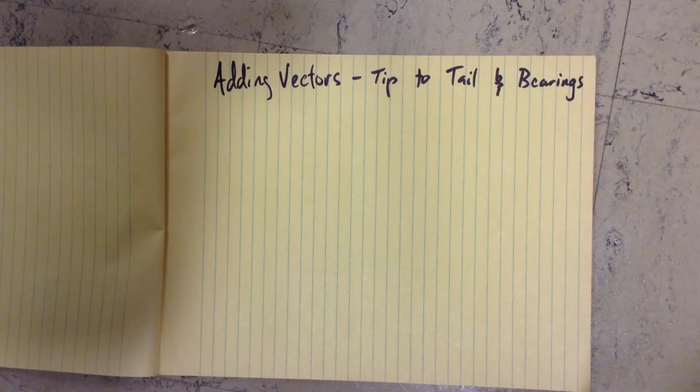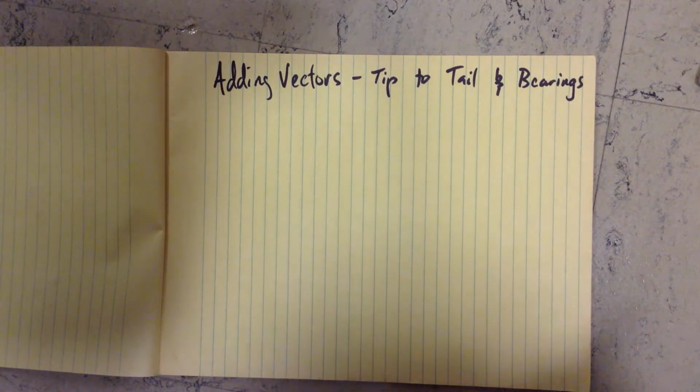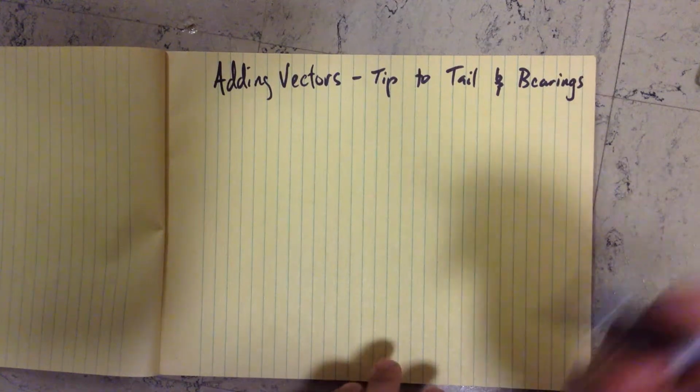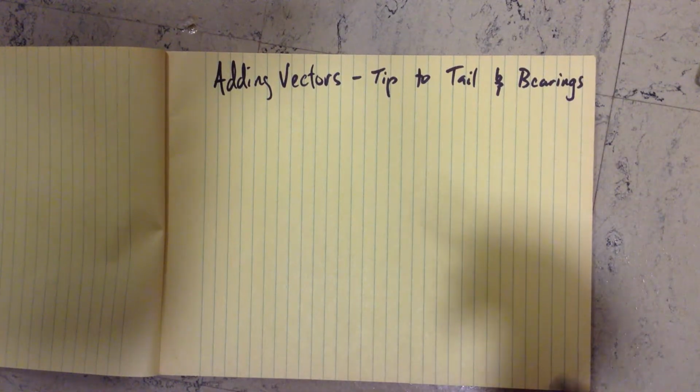So this is the first of 3 videos on adding vectors, and this is about the idea of adding vectors tip to tail and reminders on how we set up bearings. So when we have vector addition, I want to add vectors.